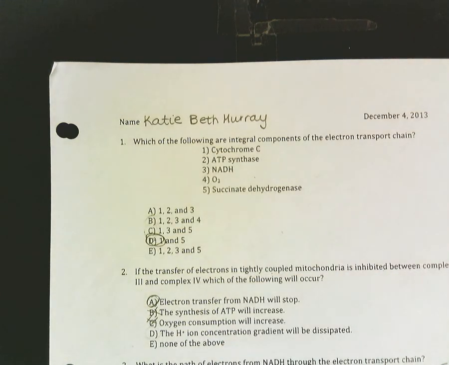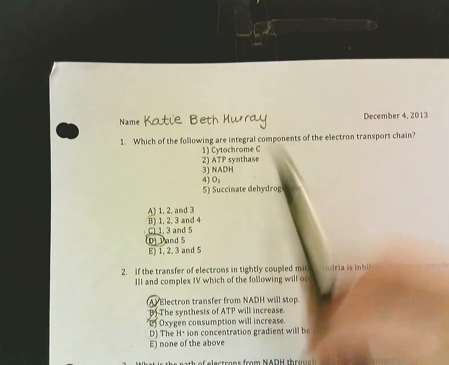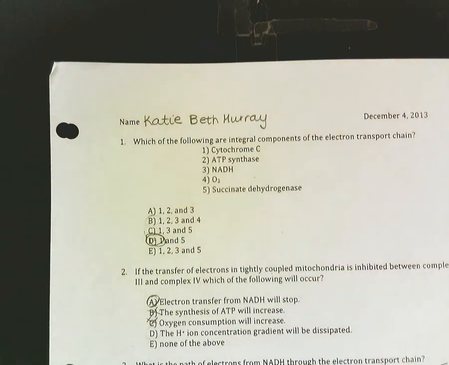Is there any other thing in your body that's able to do electron transport? We could use FADH2, that would be fine. You could, in theory, use QH2. There are other things in your body that are able to transport electrons the way this does. So the only good answer is D, cytochrome C and succinate dehydrogenase.